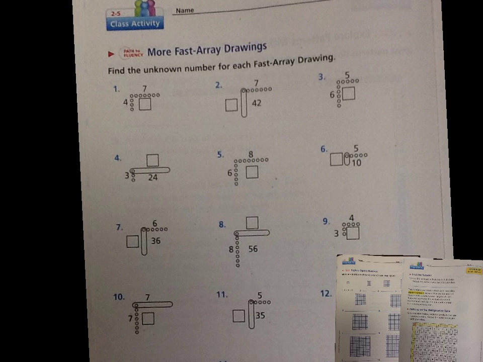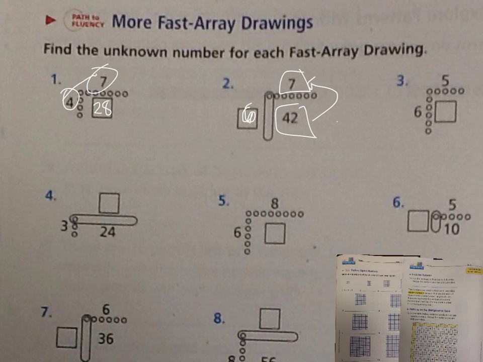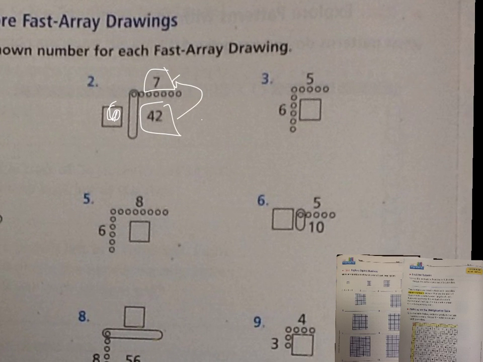You understand the fact array drawings, meaning if it tells you the two numbers on the outside, that means that's a factor and a factor. That means it's multiplied to get 28. If it tells you the number on the inside, which is the product, and one of the factors, you take 42, divide it by 7 to get 6. Or you might be able to just say, okay, 7 times what number gets me 42. Number 3, same thing. You multiply the two outside, you get 30.